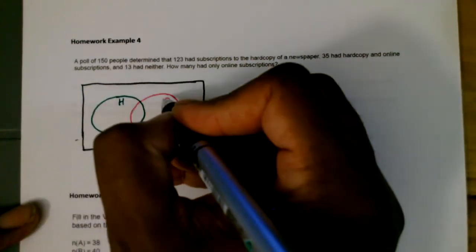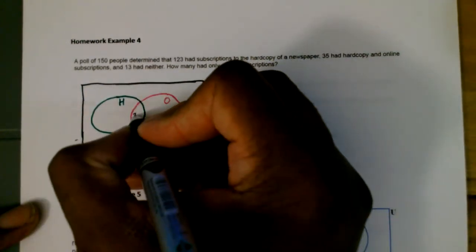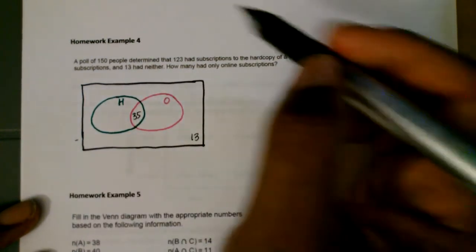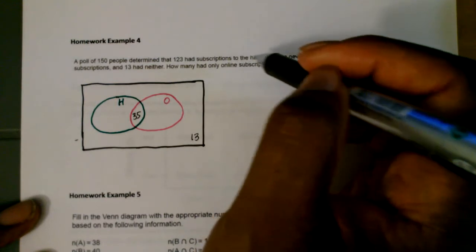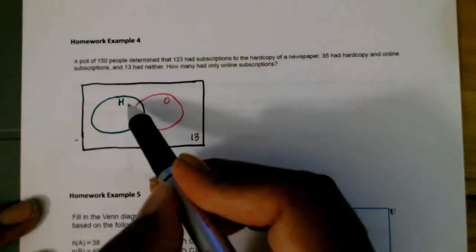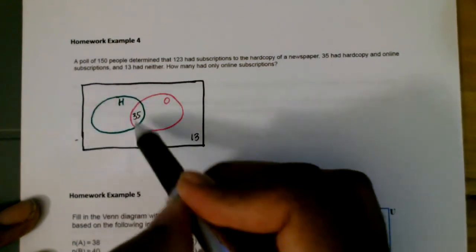That's the intersection of hard copy and online, this intersection, 35. And 123 had subscriptions to the hard copy of the newspaper. That's this whole thing right here.